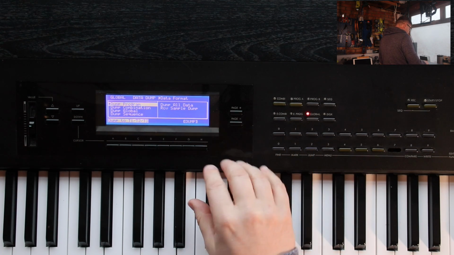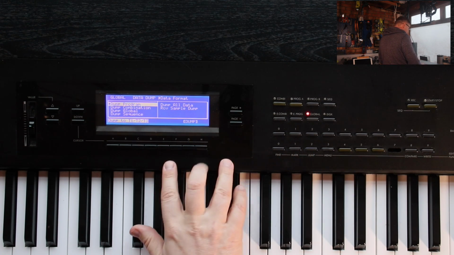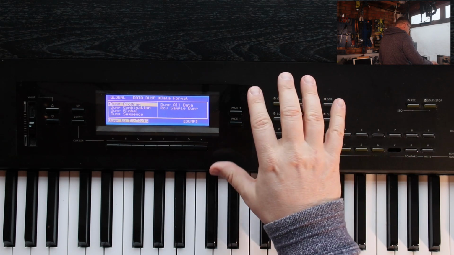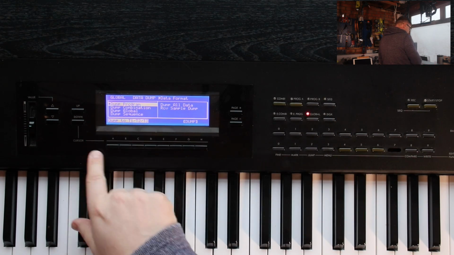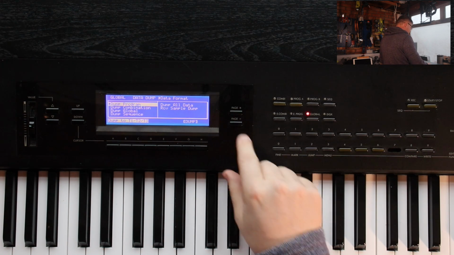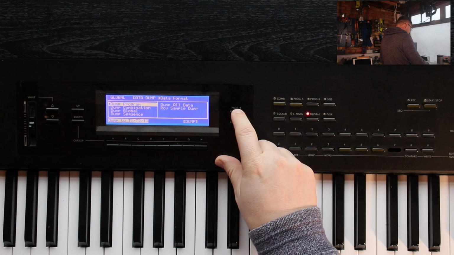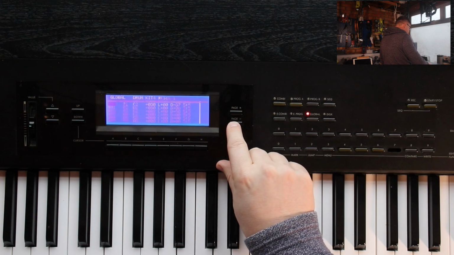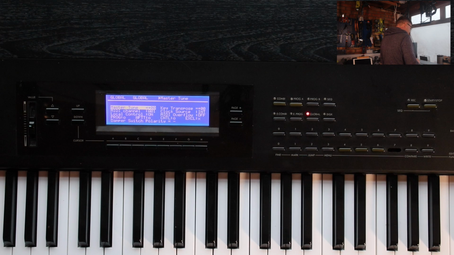And then this is all around MIDI data dump. So if you want to dump the information on this particular machine to your computer, this is where you would set that all up. A quick word to the wise, this does not dump PCM data. It will dump the parameters of how programs and combis are constructed, but it does not dump the PCM data. So just be aware of that, because a lot of people fall foul of that particular one. And that is all the menus under global.